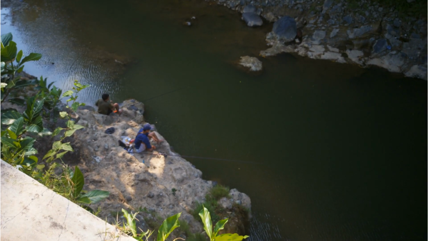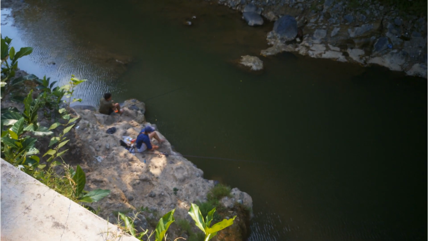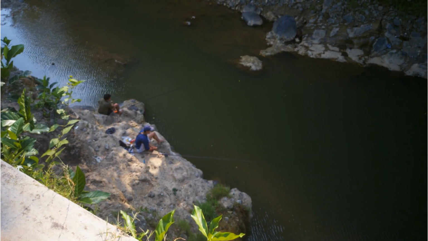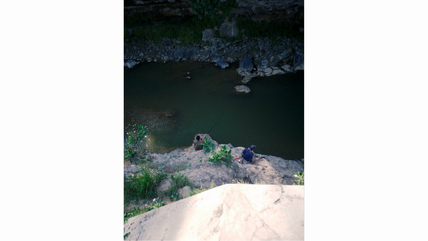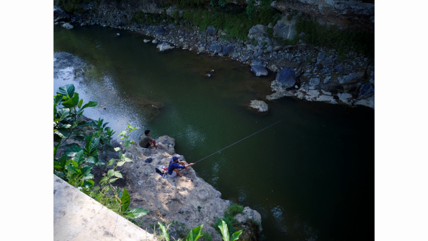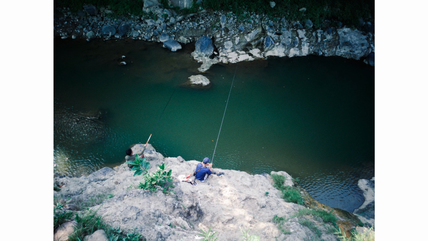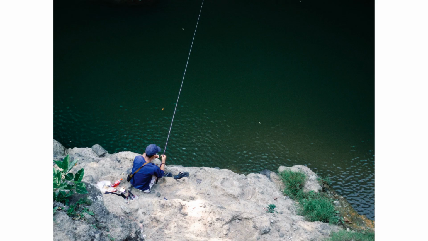I went to Dambakong to try this smartphone camera. Many people are fishing here. I once swam here with kids I didn't know. It's a fun place to swim because it's shady and the water is calm.